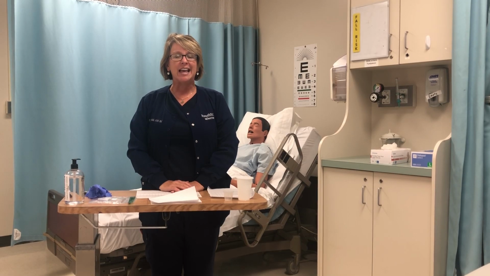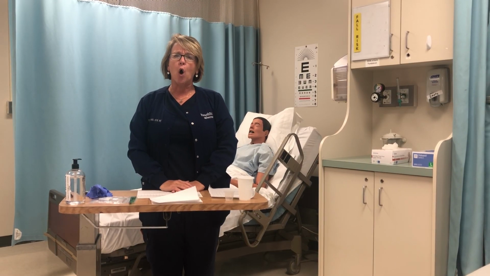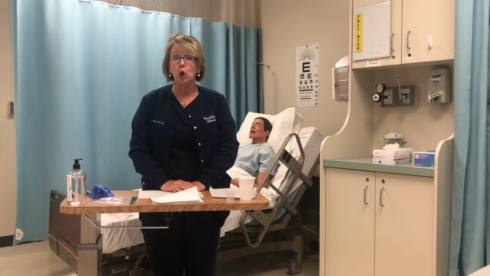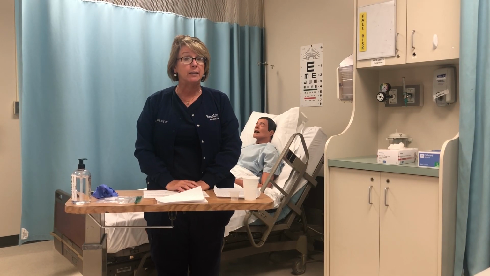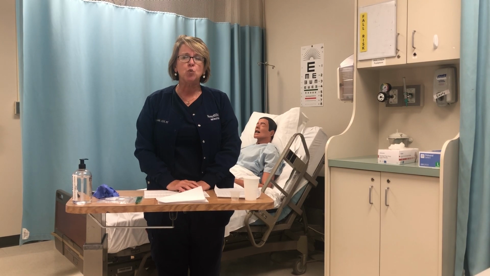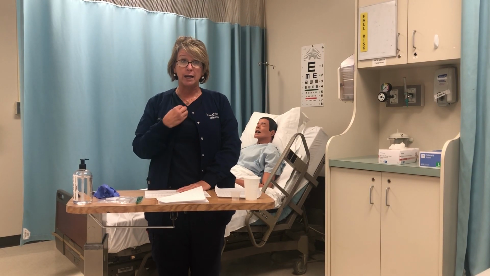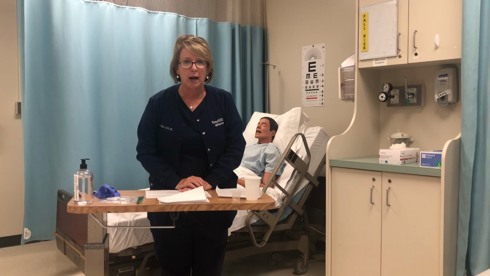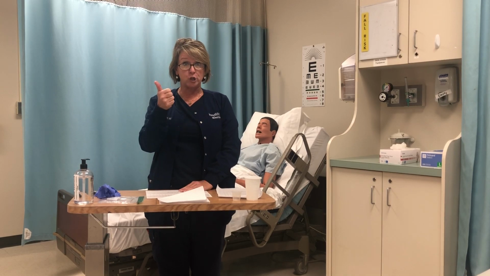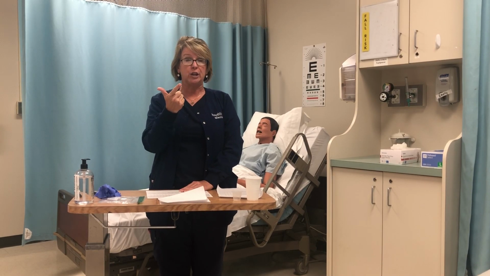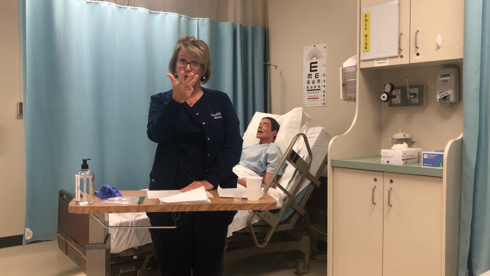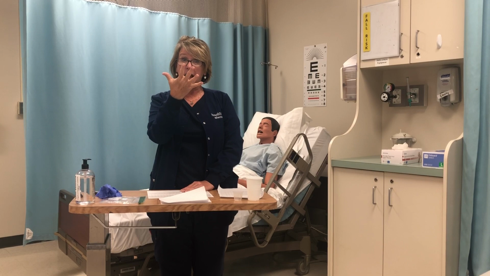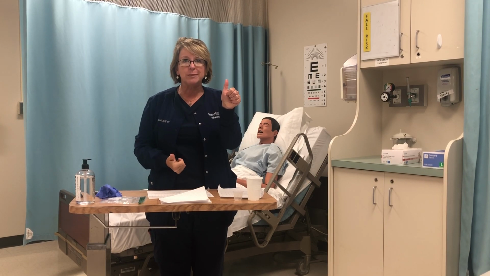Professor Kristen, and I'm actually here to walk you through a PO med pass. First thing that you always want to do before giving medications is you want to think about, and for my students, say your 6 rights. Right patient, right medication, right dose, right route, right time, and right documentation.